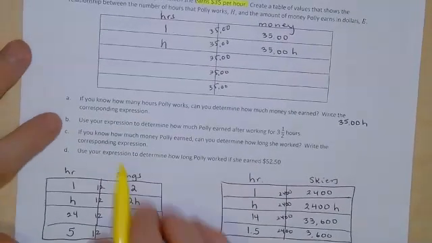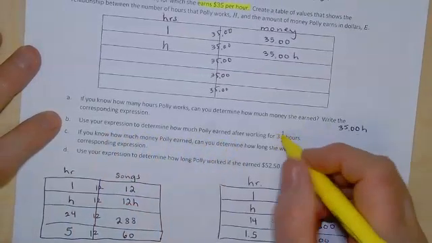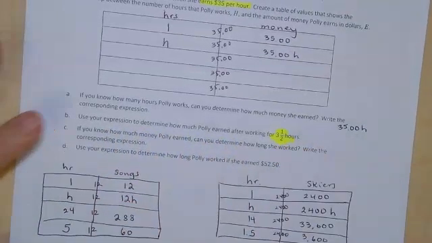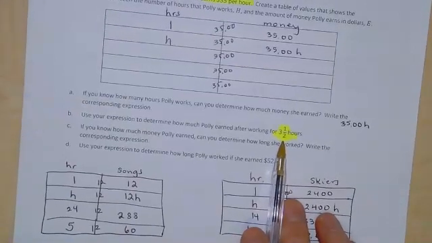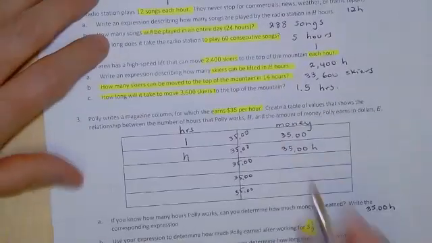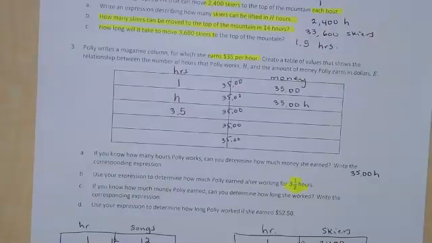Next question. Use your expression to determine how much Polly earned after working 3.5 hours. Now I'm using a calculator, so I'm not going to want to use a fraction. So how many hours, what would I put in there for a decimal? Brock? 3.5. Just 3.5, because that's not the money part, that's the hours.